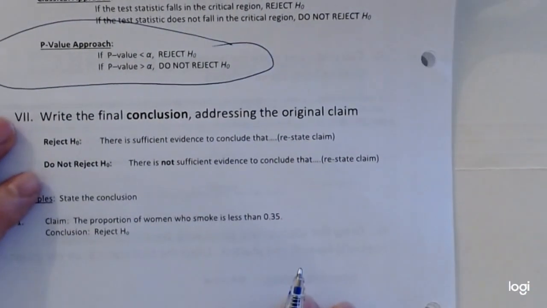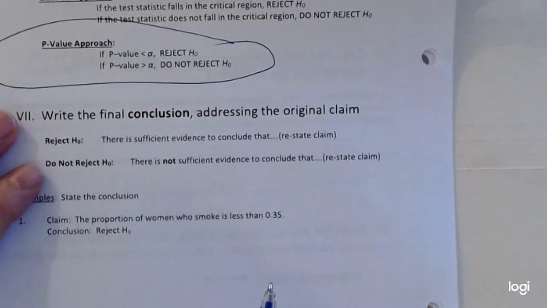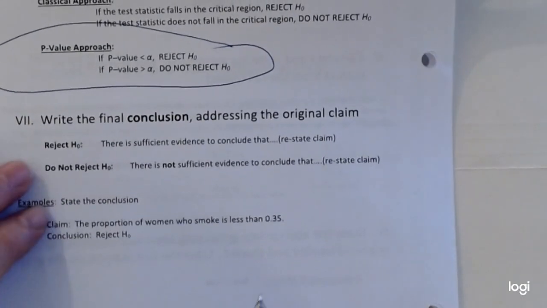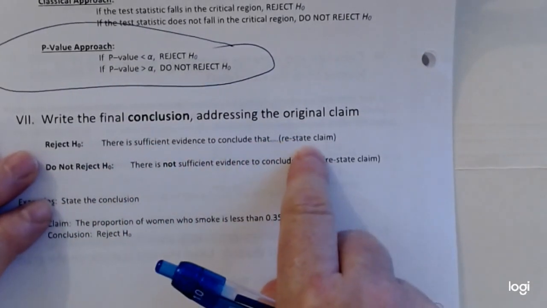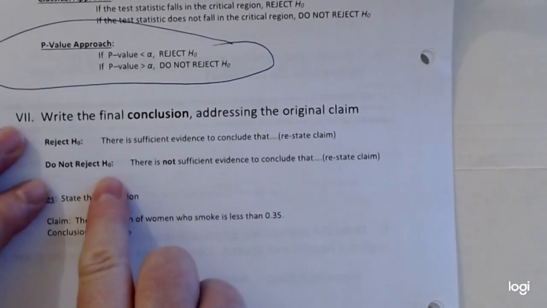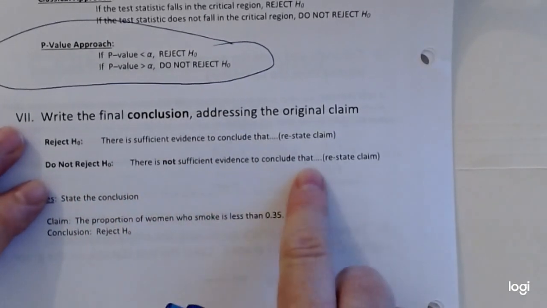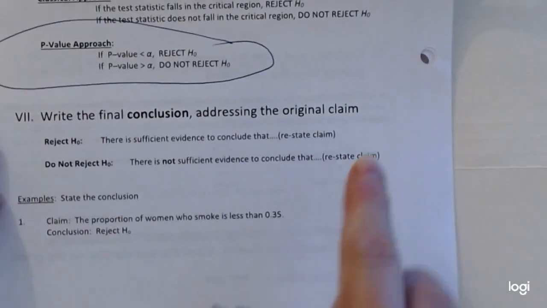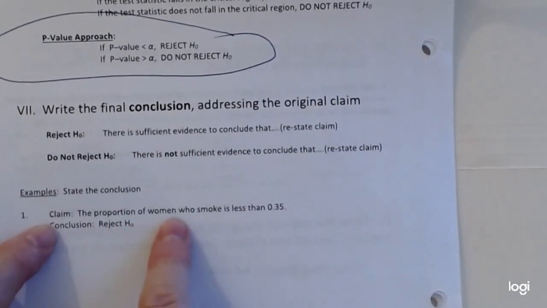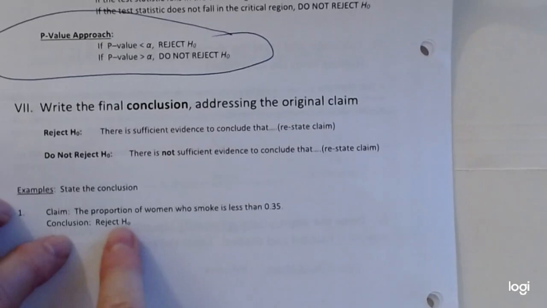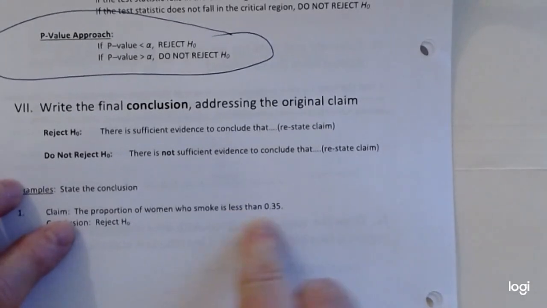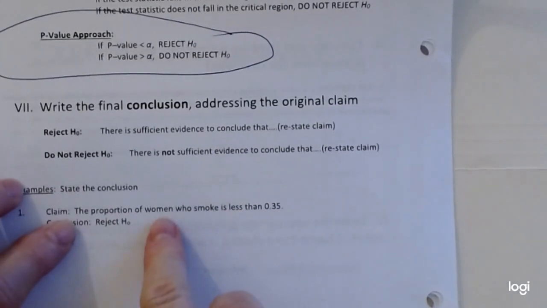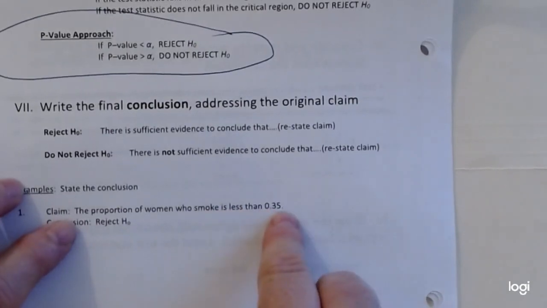And then we write a conclusion, also sometimes known as a decision. When we reject H0, we say there is sufficient evidence to conclude that, and then we just restate whatever the claim was. And if we do not reject H0, there is not sufficient evidence to conclude that, and then we restate whatever the claim was. So if the claim is the proportion of women who smoke is less than 0.35, and we reject H0, then we're actually determining that this is what the evidence supports, that the proportion of women who smoke is less than 0.35.